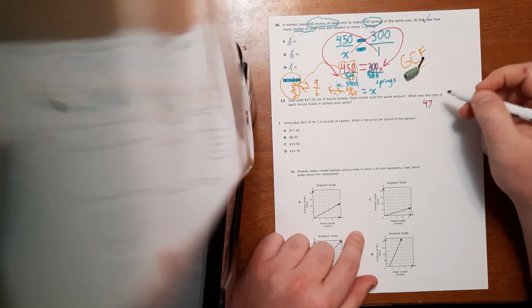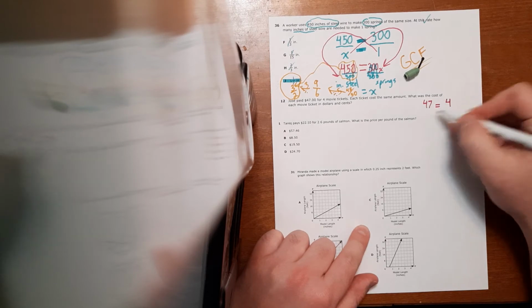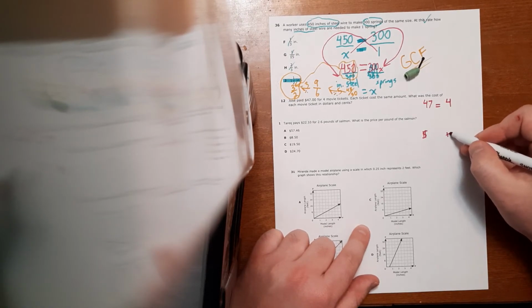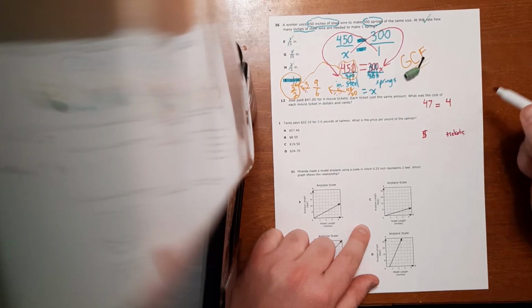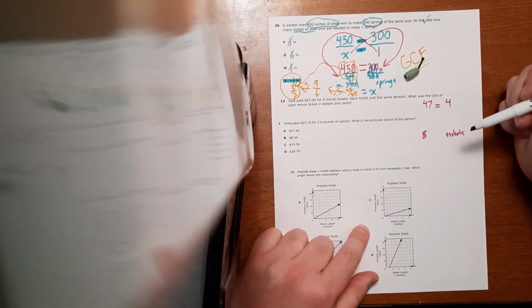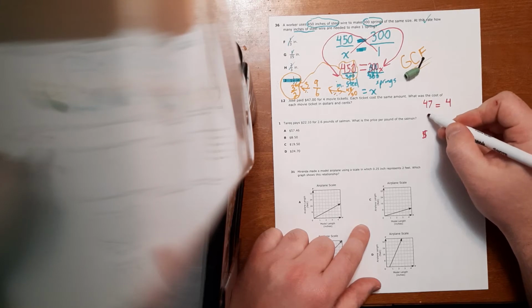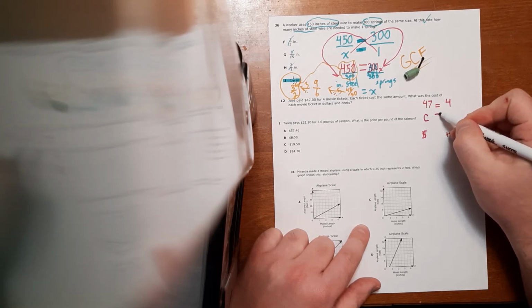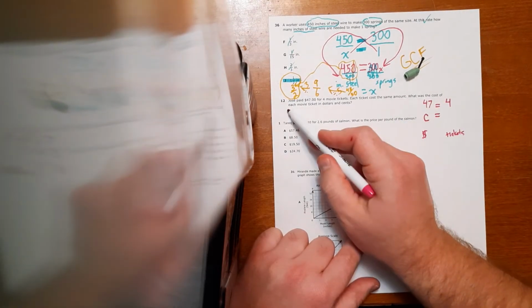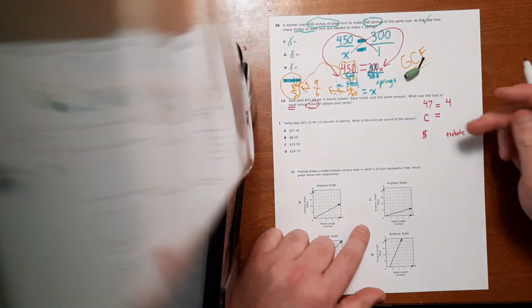$47 is 4 movie tickets. Toss these labels down on the bottom: dollars, movie tickets. And it says, what was the cost? So this dollar column, that's the one that I don't know, and so I'm going to put C just to change it up a little bit. C is, well, how many tickets am I talking about? Each movie ticket. Not tickets with an S.